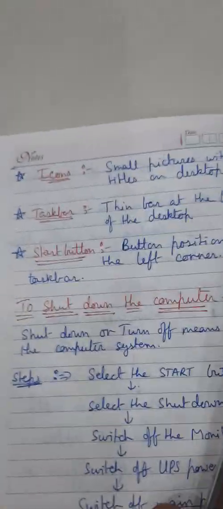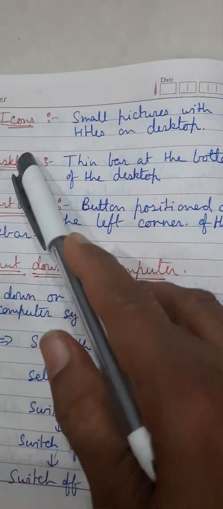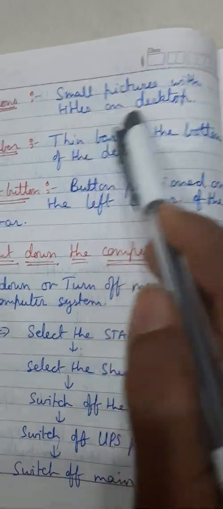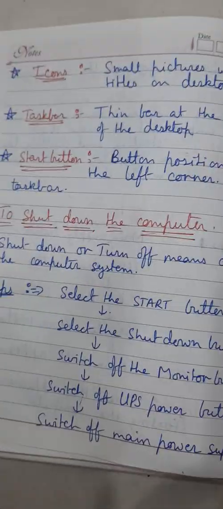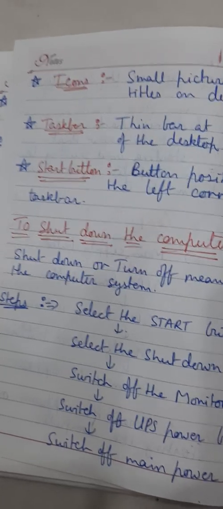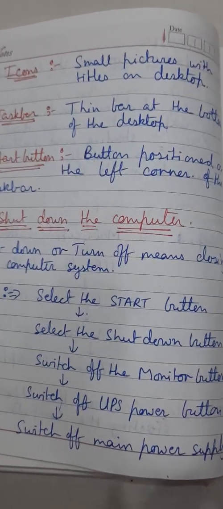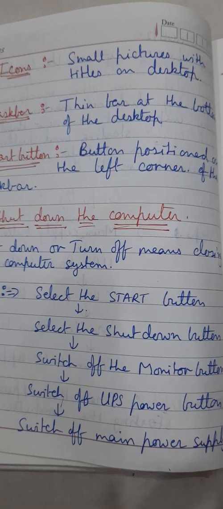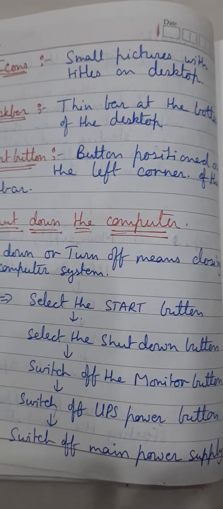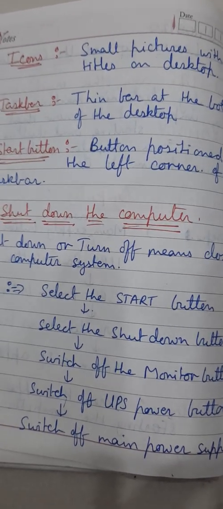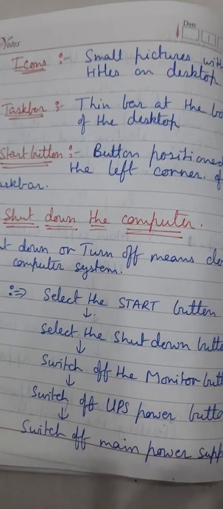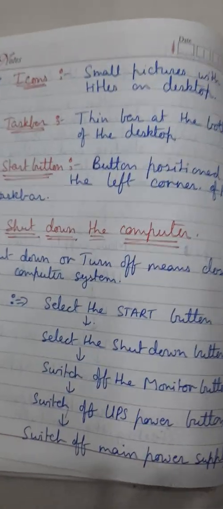Then next is icons. Icons are small pictures with titles on the desktop. These are small pictures which are depicting something, with small titles as to what they are depicting. Like calculator, like MS Paint. This way every picture is depicting something.